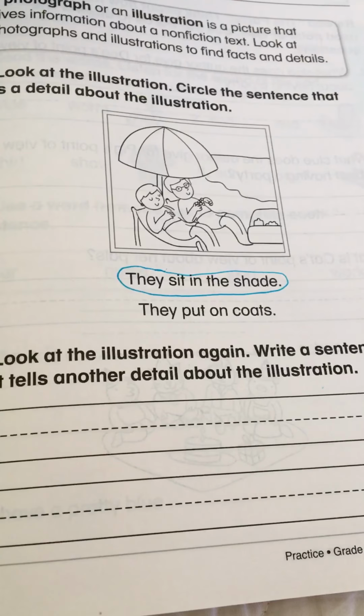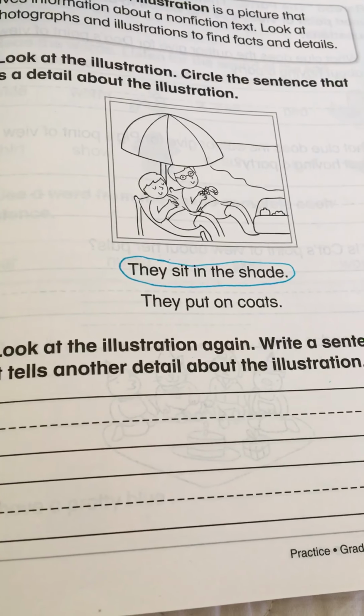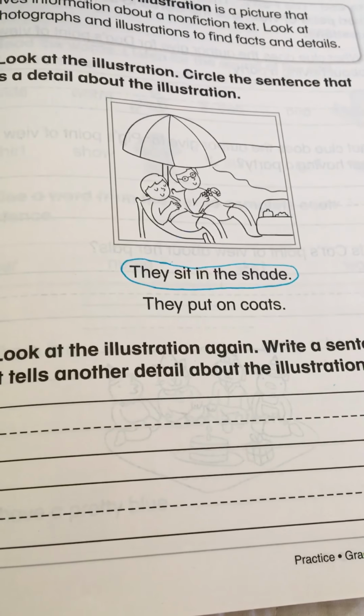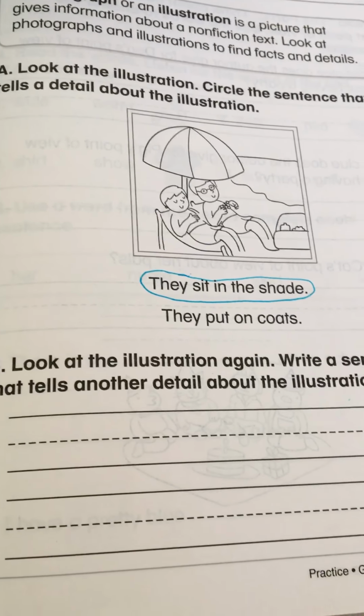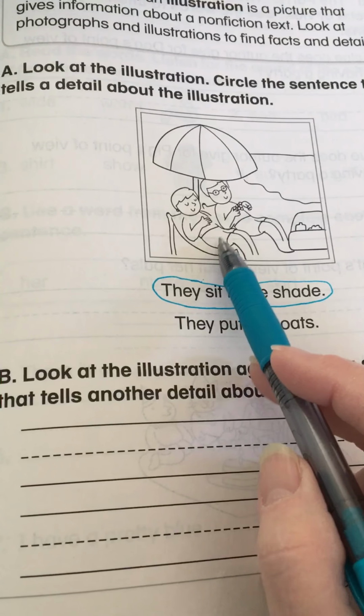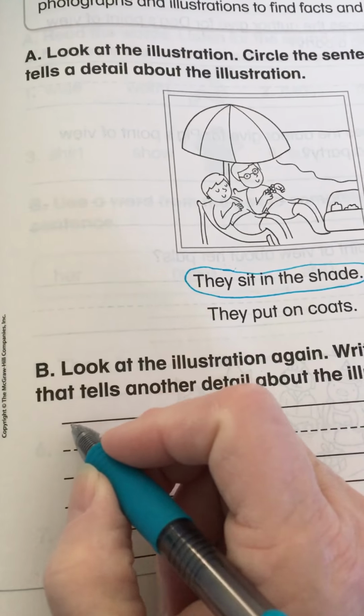Remember that we always want to stretch our sentences. We don't want to sit there and say the same thing, "They sit in the shade." Okay? We want to stretch it. So how can we stretch they? We could say, two friends.